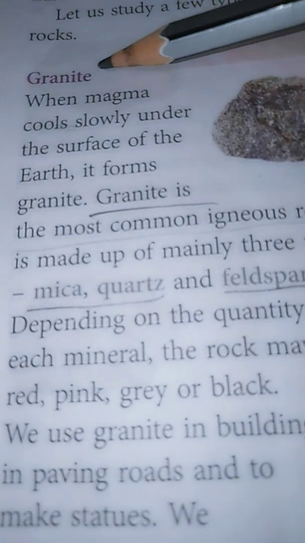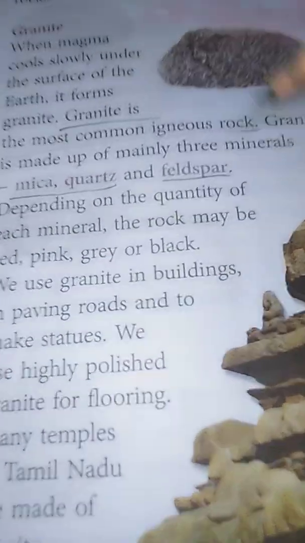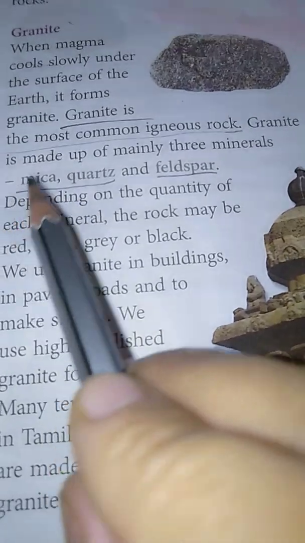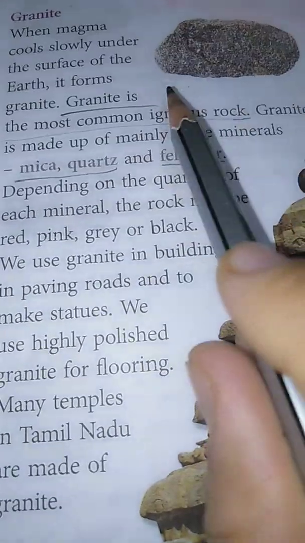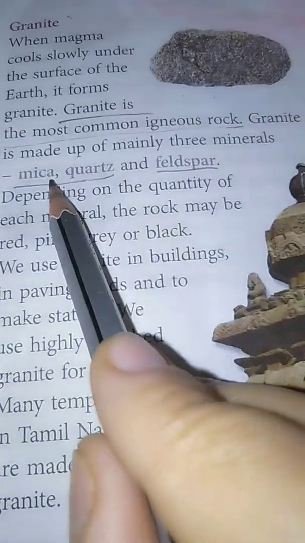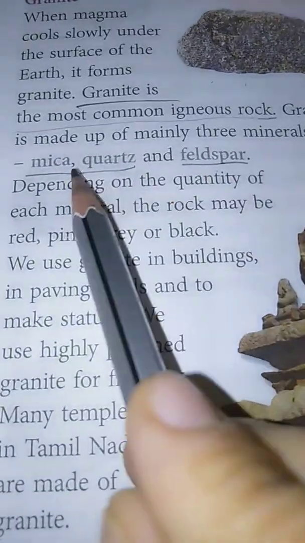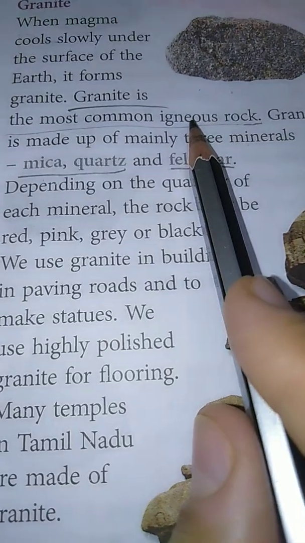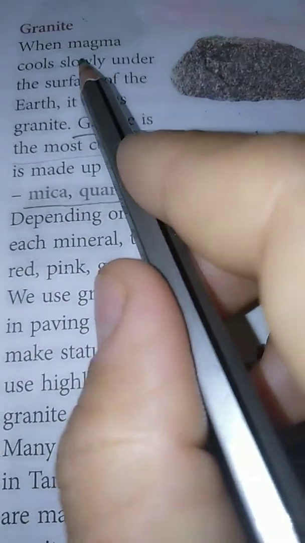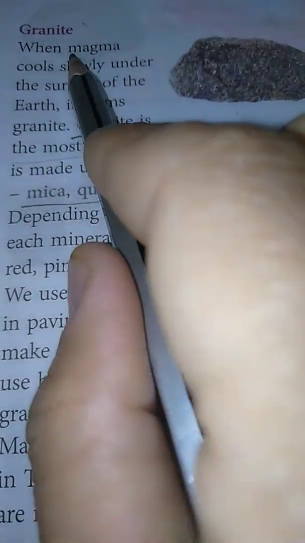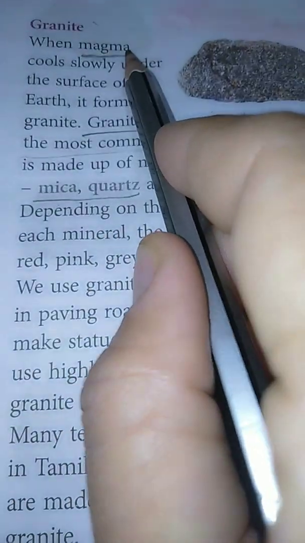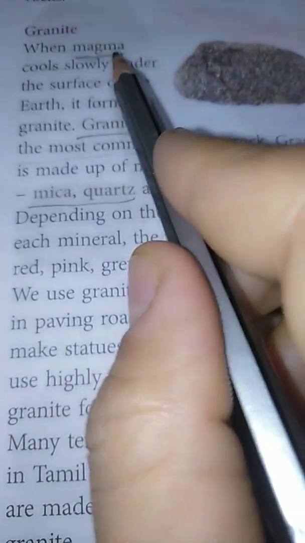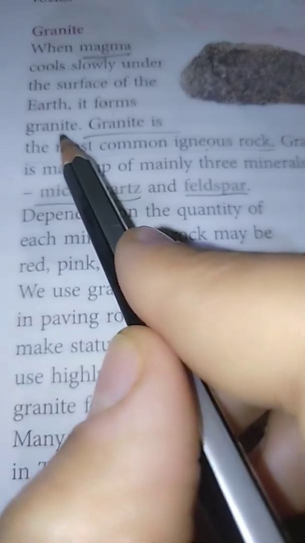First is granite. Granite, it is the most common igneous rock, and see, as I told you, that rocks are made up of minerals. So this granite is made up of mica, quartz and feldspar. Mica, quartz and feldspar are the three minerals which are present in granite, and it is formed when magma, see, it is not lava, it is magma. Magma means inside the earth. When magma cools inside the earth, it forms granite.